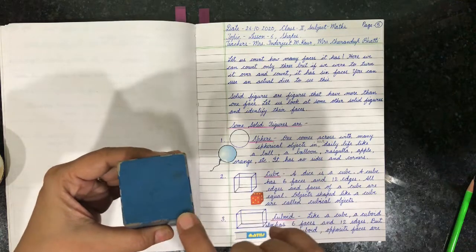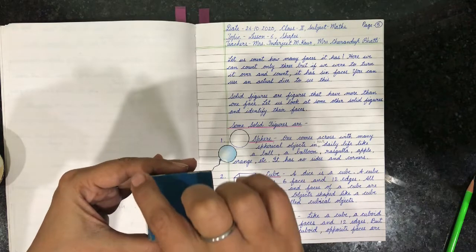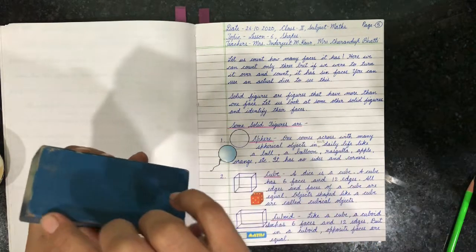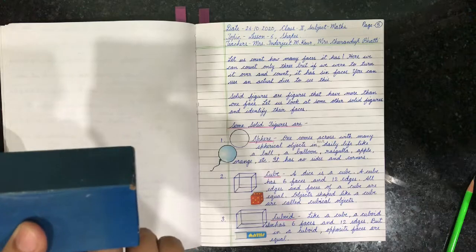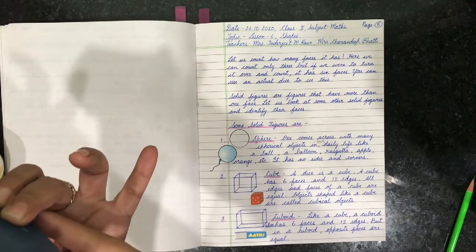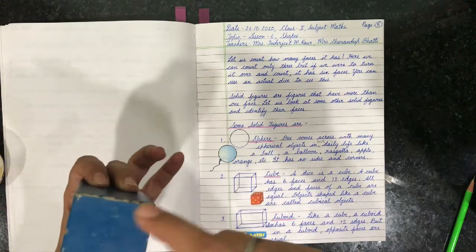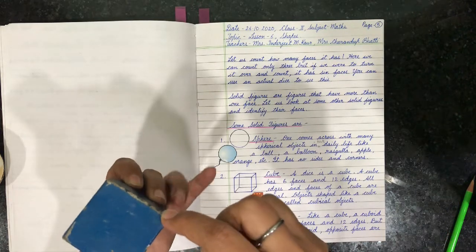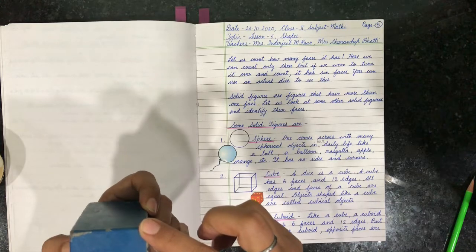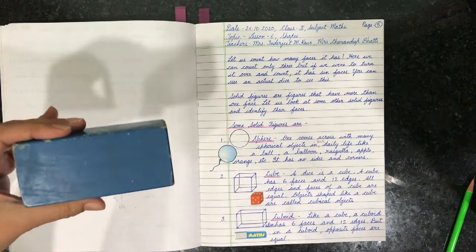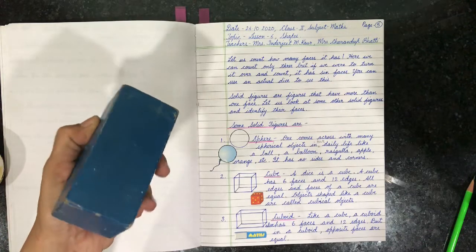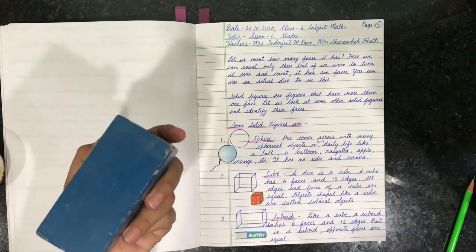1, 2, 3, 4, 5, 6, 7 and 8, 9, 10, 11, 12. So, there are 6 faces and 12 edges.